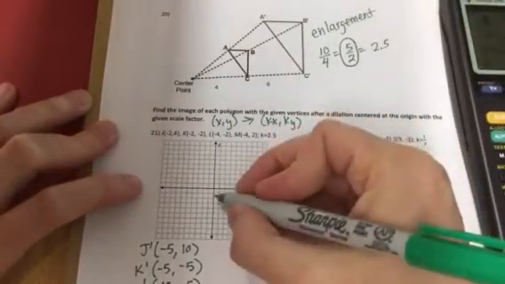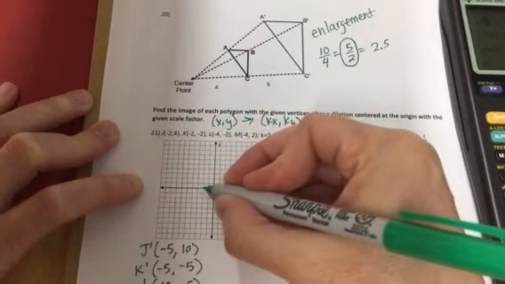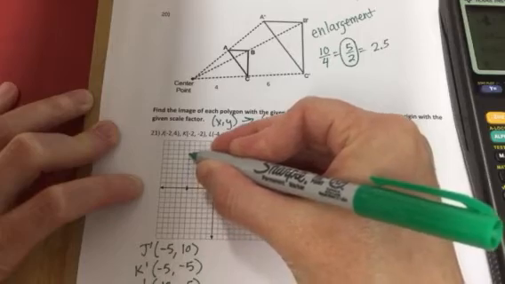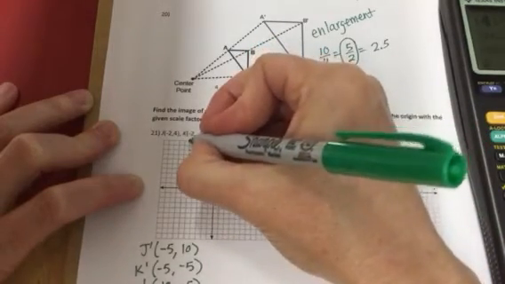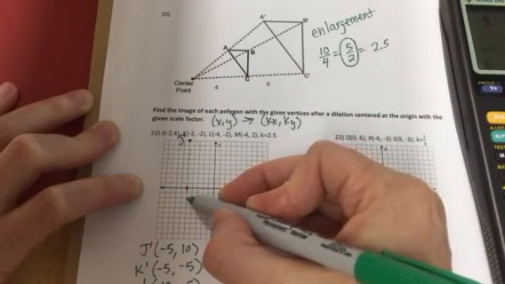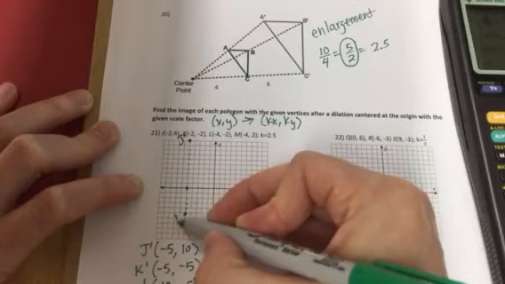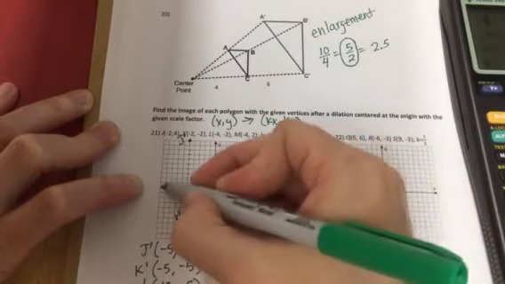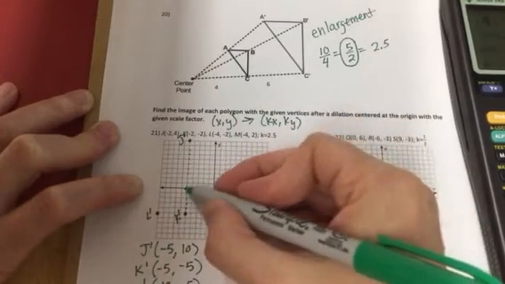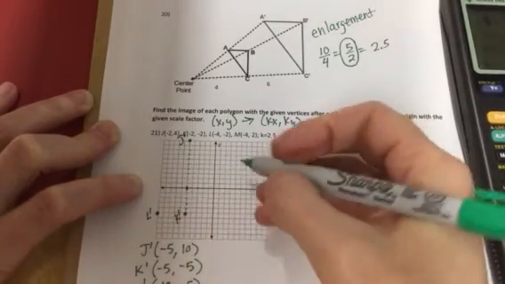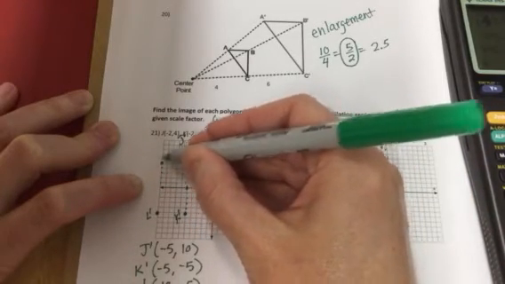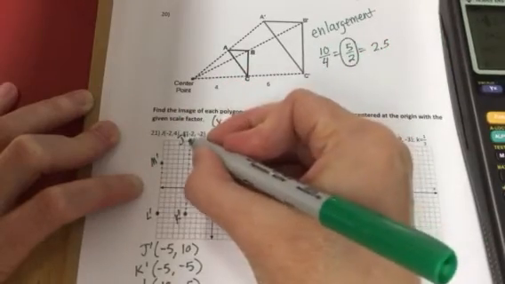So let's plot this. -5, 10. 1, 2, 3, 4, 5. 1, 2, 3, 4, 5, 6, 7, 8, 9, 10. All the way to the end. -5, -5. 1, 2, 3, 4, 5. There's K prime. -10, -5 is going to be there for L prime. 5, 6, 7, 8, 9, 10. Yeah, that's 10 left. And -10, 5, 1, 2, 3, 4, 5 is going to be M prime.